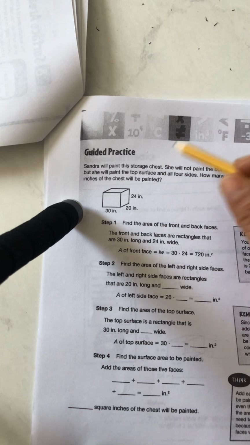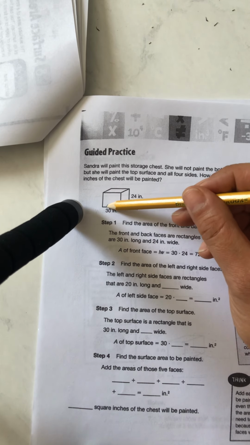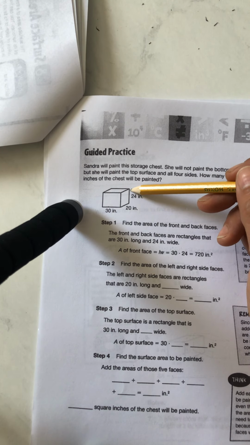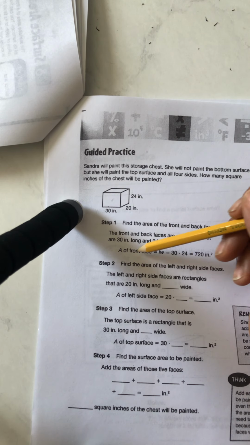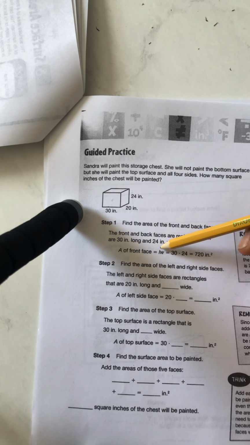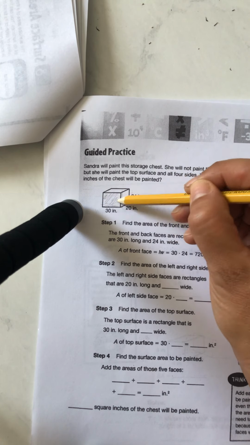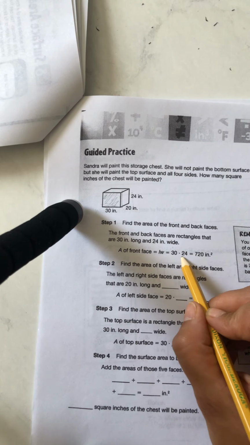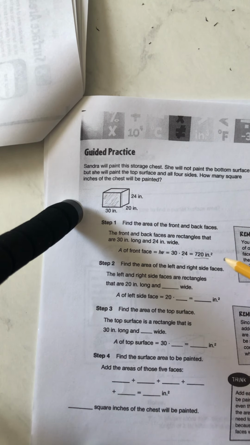So we find the area of the front and the back faces. The front and the back faces are rectangles that are 30 inches long and 24 inches wide. So we're talking about this one and then the one that's directly behind it. The area of the front face is length times width. So we're finding the area of this. That's 30 times 24, which is 720.